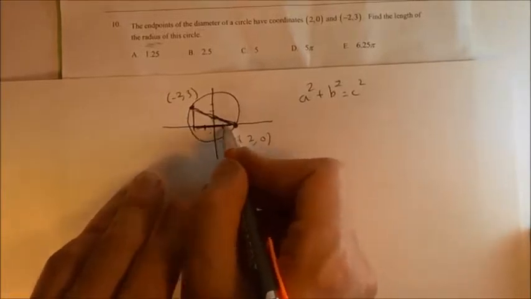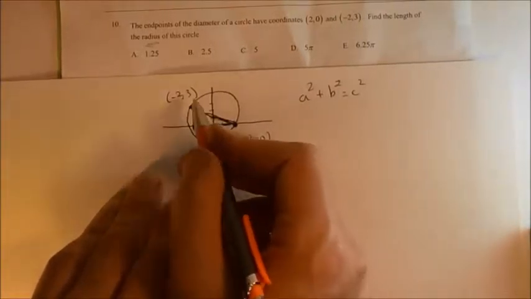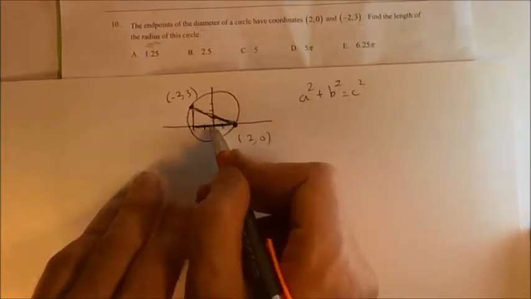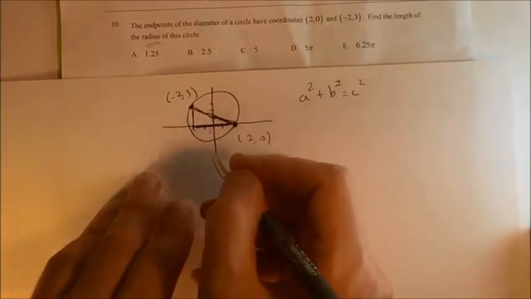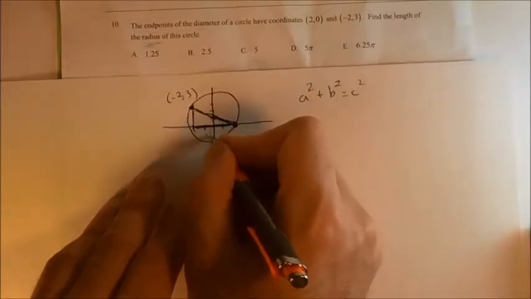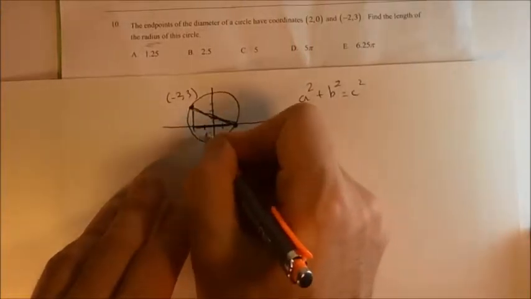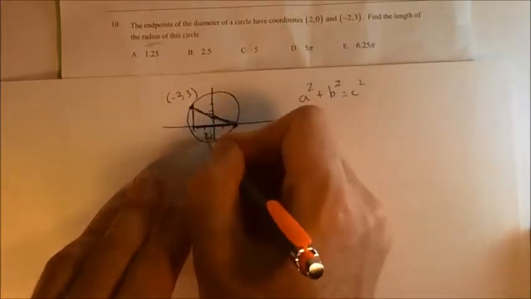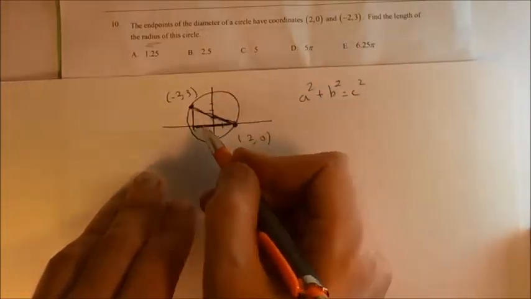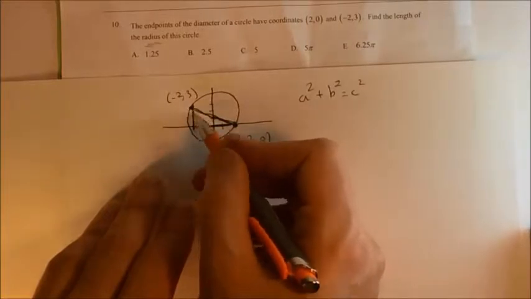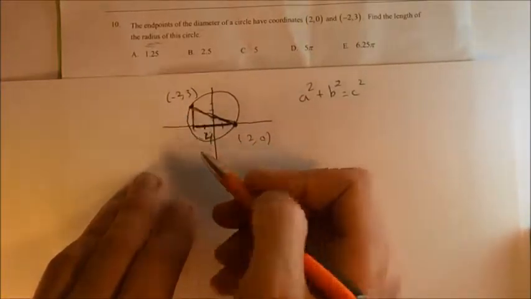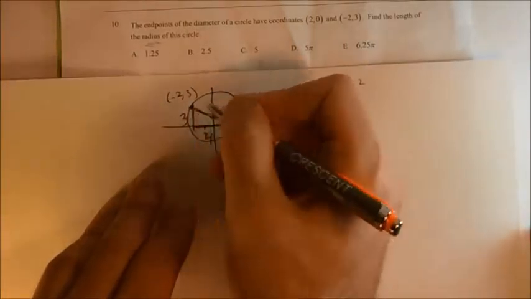So this value is just the difference between my x values. I was at negative 2. From negative 2 to positive 2, this is just the distance that we traveled of 4. Now this side is just the difference of my y. So I was at 0 here, and I went up 3. So this is a distance of 3.